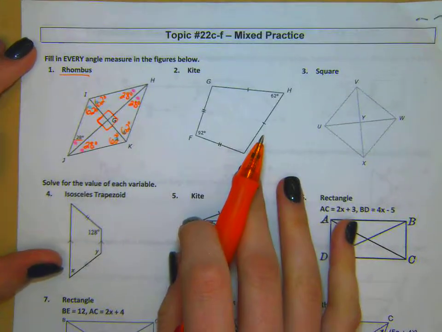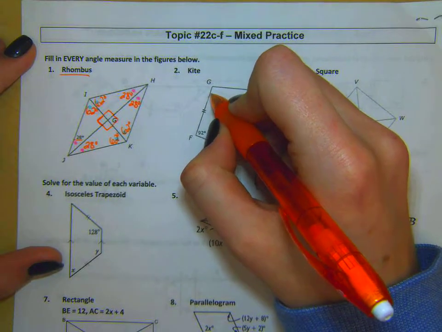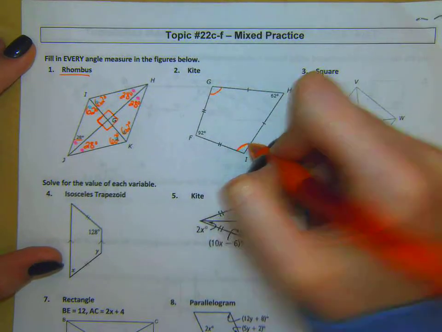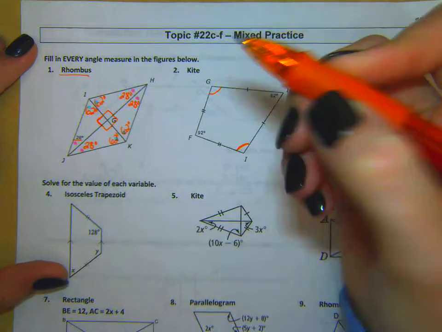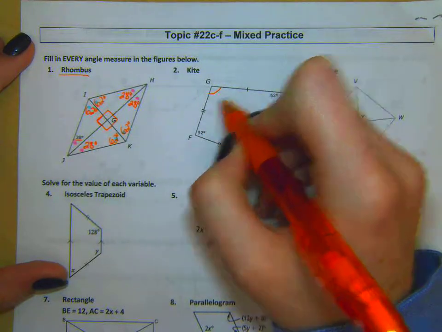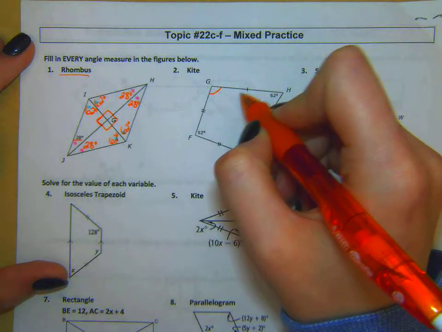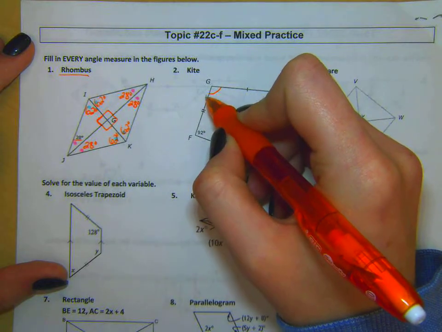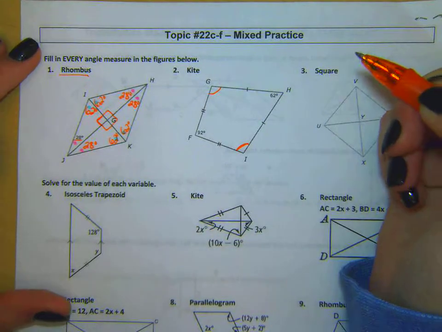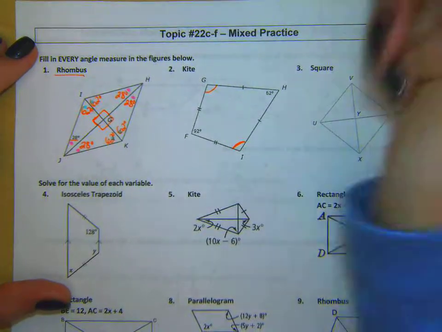Looking now at number 2 for the kite, we know one of the properties of a kite is that we've got one pair of opposite angles that are congruent. And specifically, the one pair is the angle in between the 2 consecutive sides that are not congruent. Notice how this has 1 tick mark, this has 2 tick marks, the angle in between those. So these 2 are congruent, and those are the only 2 that we need to fill in.